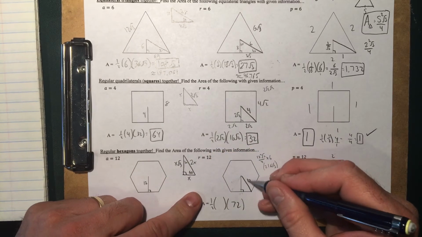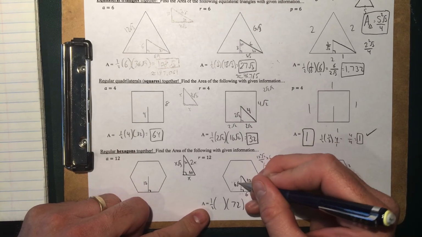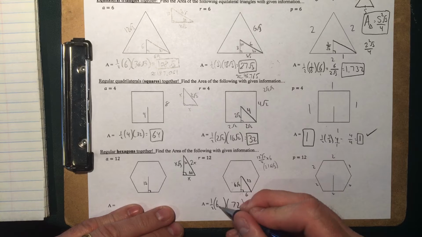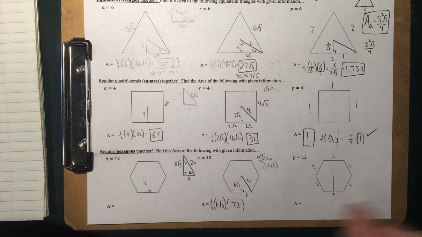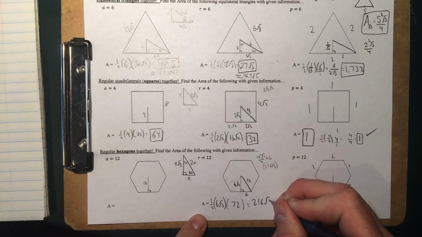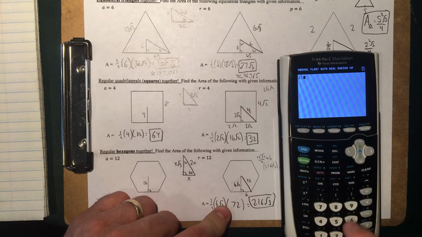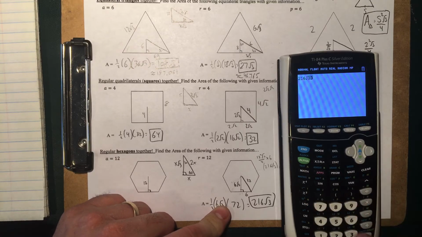So I've been given the radius, which is 12. That means this is 6. That means this is 6 root 3. Life is good because now it's just 1/2 apothem perimeter, and 3 times 72 is 216. And what do you know? 216 root 3. And then we can just go 216 root 3.